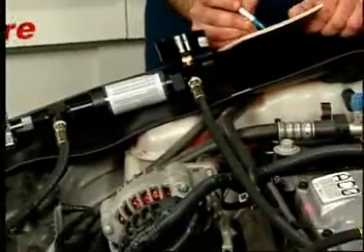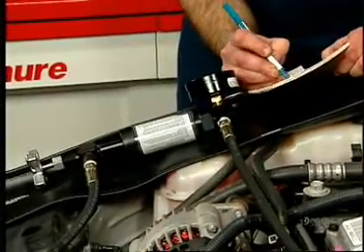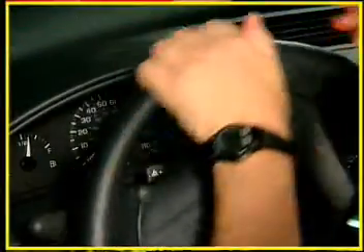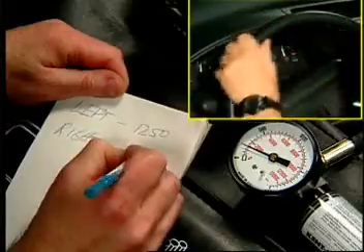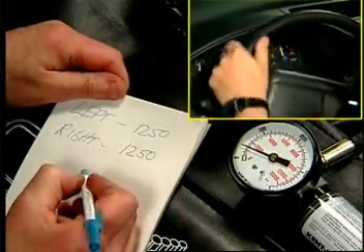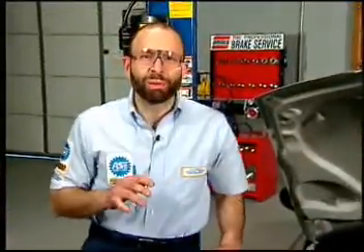If the pump tests good, then leave the gate valve on the analyzer open while an assistant turns the steering wheel to both wheel stops. Record the pressure at each stop. If the maximum pressure recorded at each wheel stop is less than the deadhead pressure noted earlier, then the steering rack is leaking internally and must be replaced.